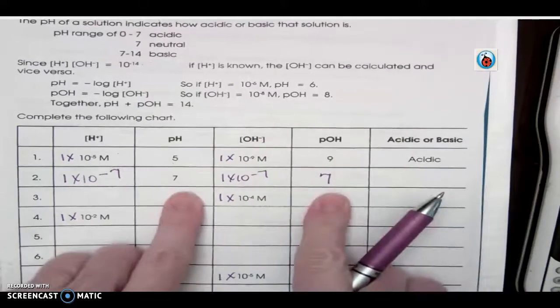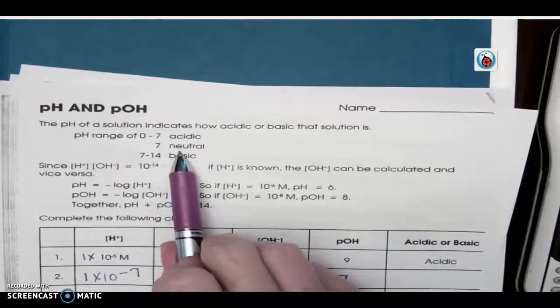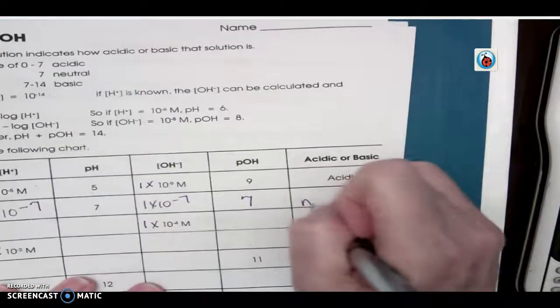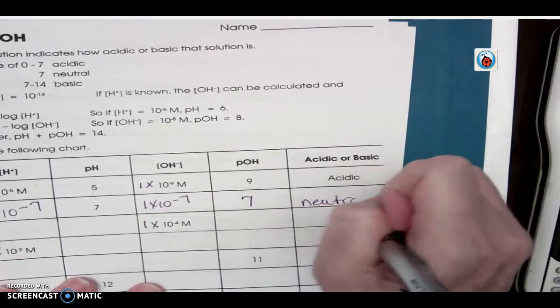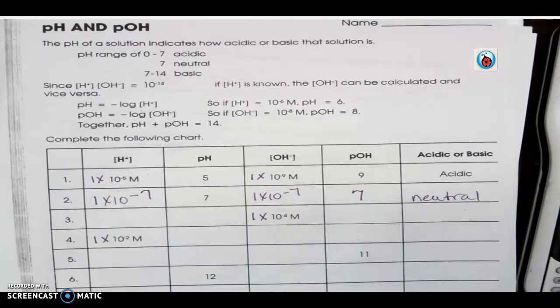Which makes sense, right? Because I've got a pH of 7 and a pOH of 7. What does that mean? It means we've got a neutral salt, right? So I'm going to write neutral here. All right, see if you can do the next ones. If you have any questions, let me know.